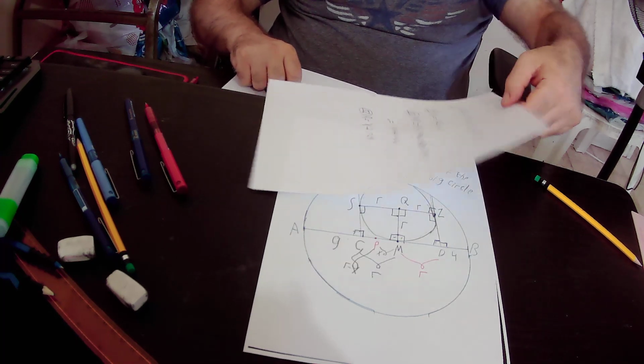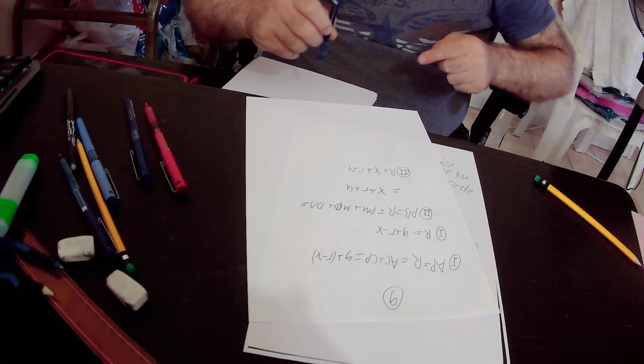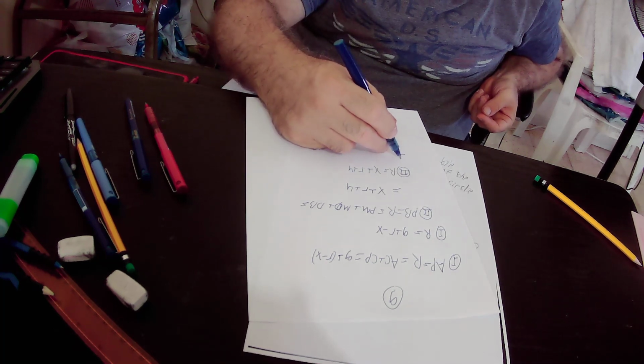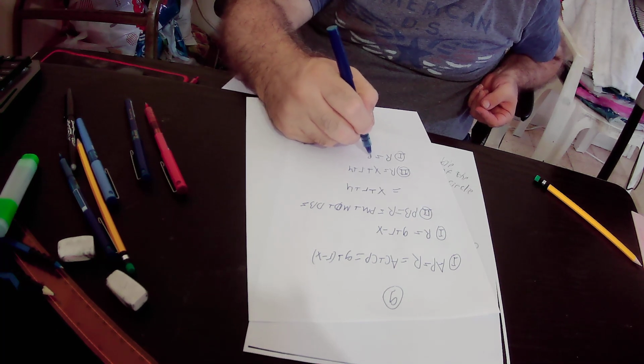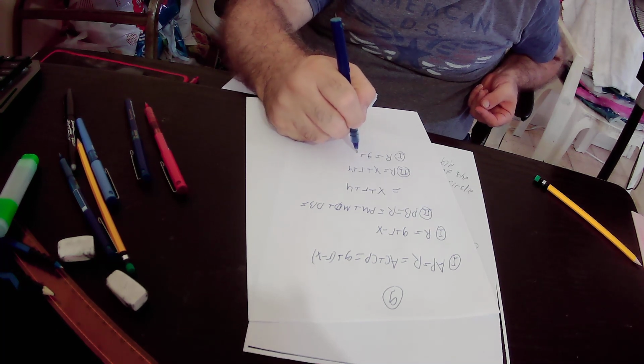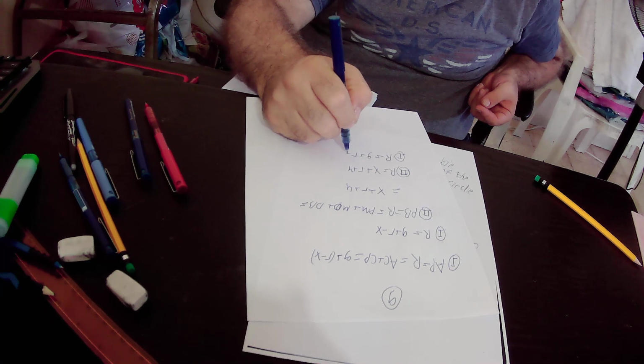Okay, but we have already found out, according to equation number 1, that the radius of the big circle equals 9 plus small r minus x.